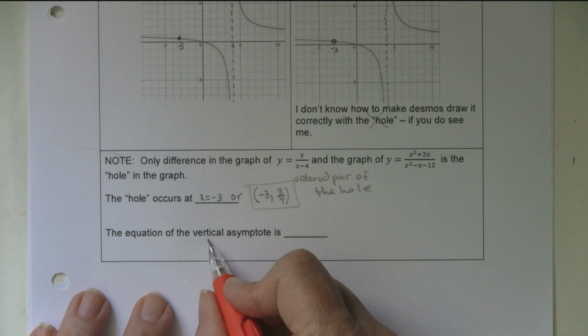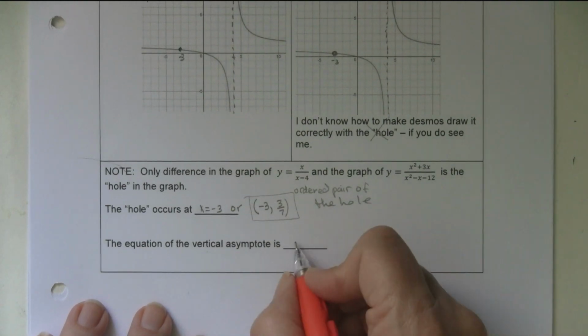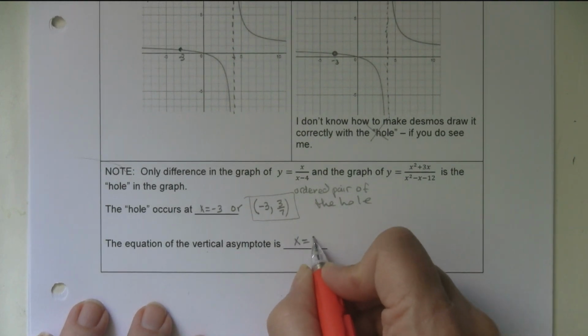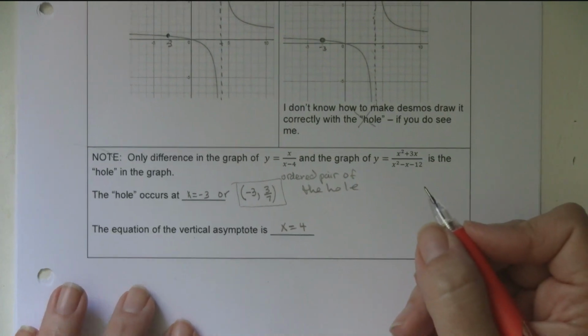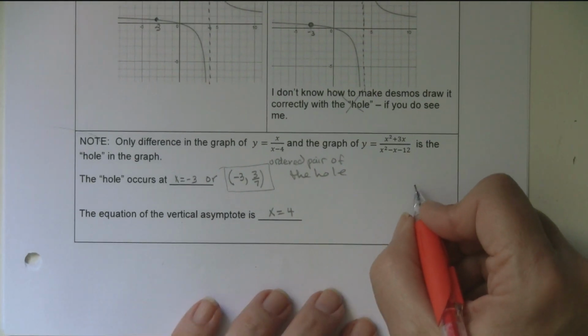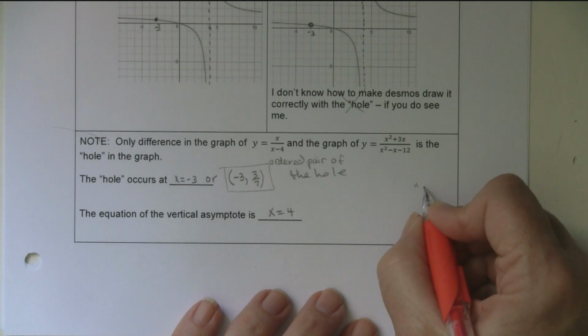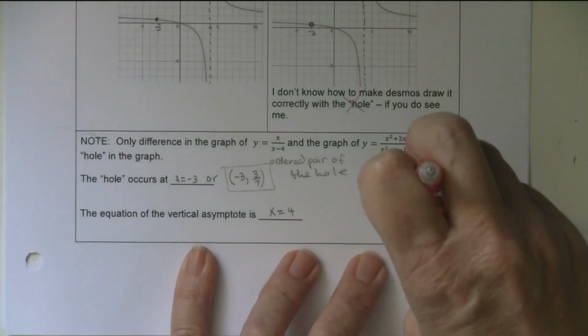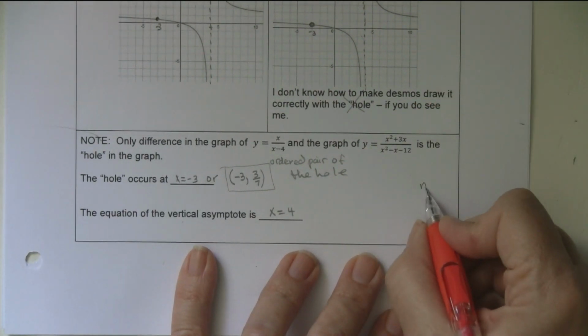And then the equation of the vertical asymptote is x equals 4. I often get people thinking that shortcut notation is fine, and it's not correct.